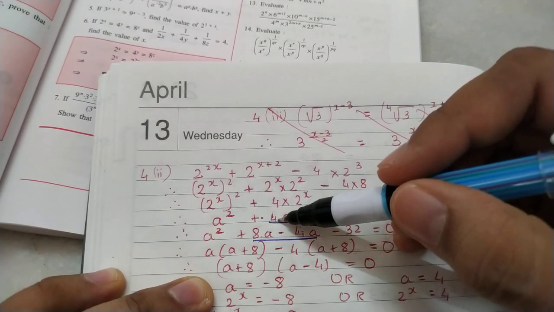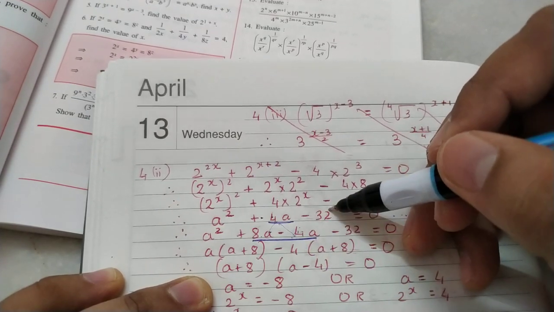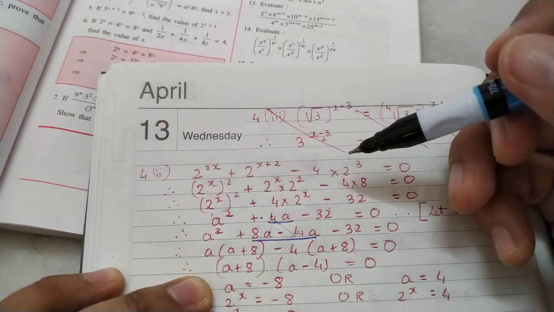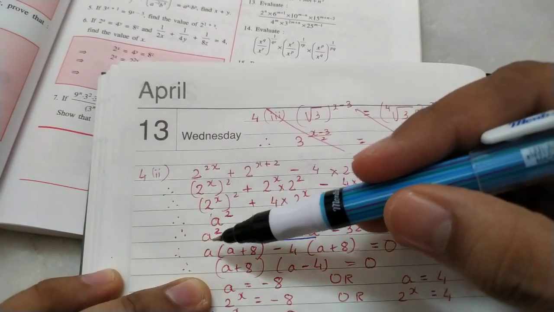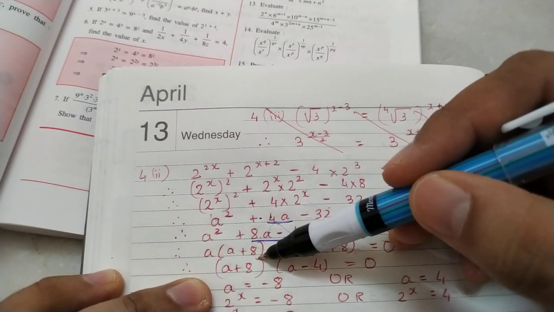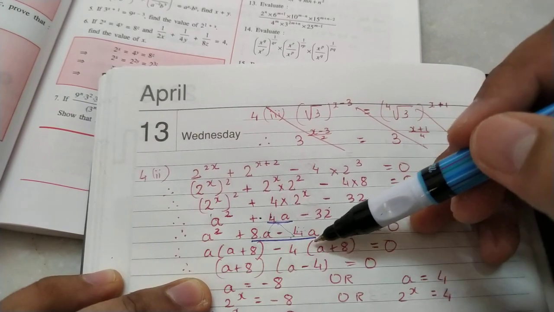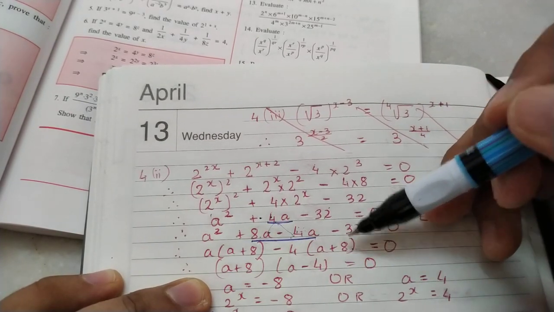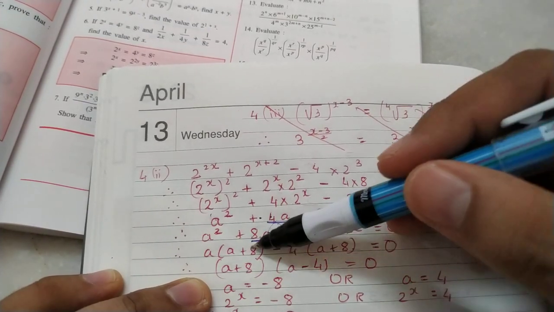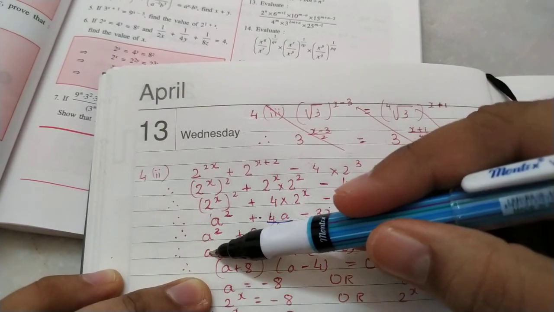That is, the middle term should be split into two parts, but the product should be equal to the constant into the coefficient, whereas the coefficient here is 1. So by doing this now, the first two terms have a in common, so take it out common and a bracket is left. And in these two terms, minus 4 is common, so take it out and in brackets a plus 8 is left. The sign has changed because minus was taken out common. Clearly, the two brackets are the same, so take it out common. And in the other bracket, what is left is a minus 4.